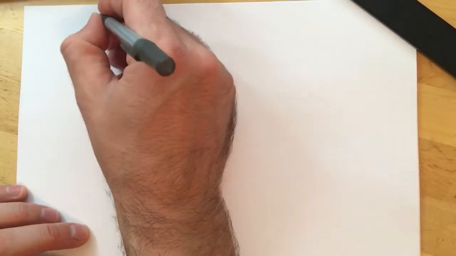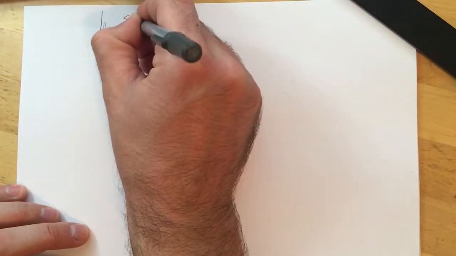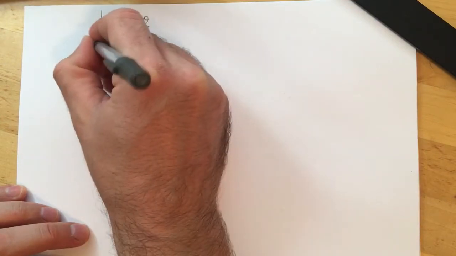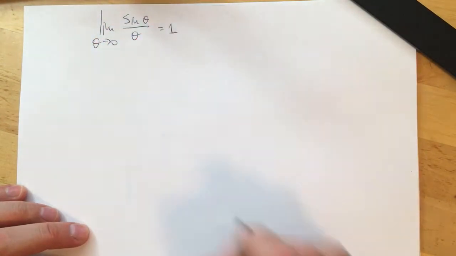So in this video we will do a lot of examples of limits that involve the following limit: sine of theta over theta, as theta goes to 0, is 1.